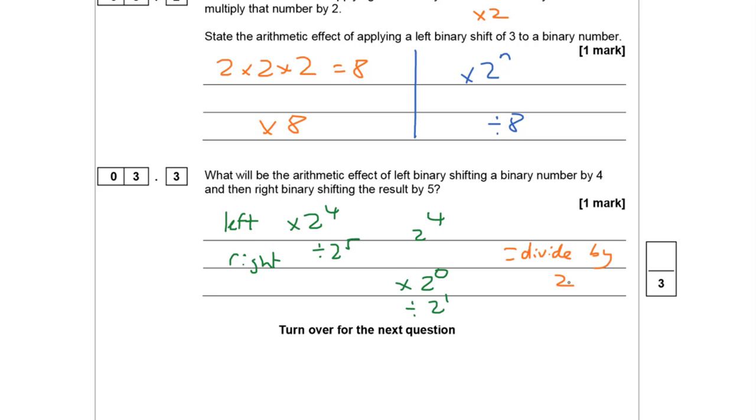Just for the avoidance of doubt, the reason why the base is 2 in all of these cases is because we're dealing in binary. If it was in base 10, the base would be base 10, and in hexadecimal it would be base 16. But the same idea applies, it's just they're used a lot more in binary because timesing by 2 is a really useful operation in lots of programming tasks.